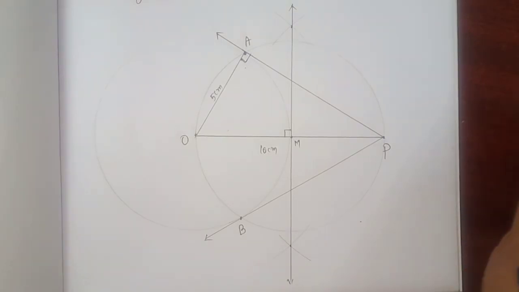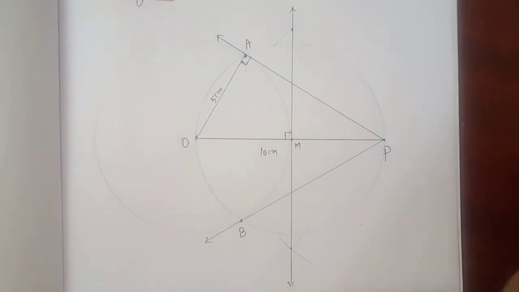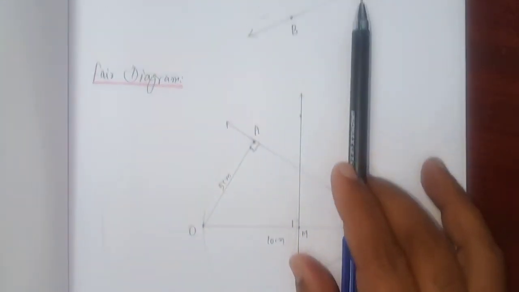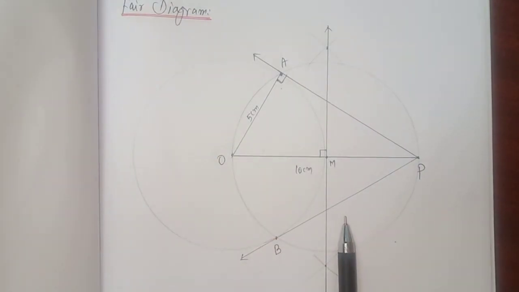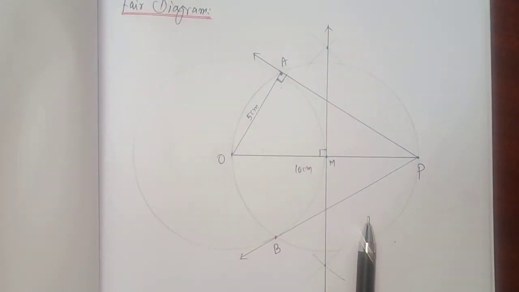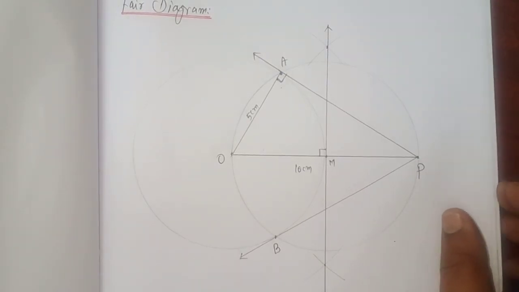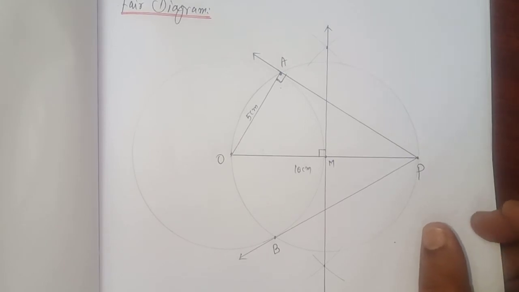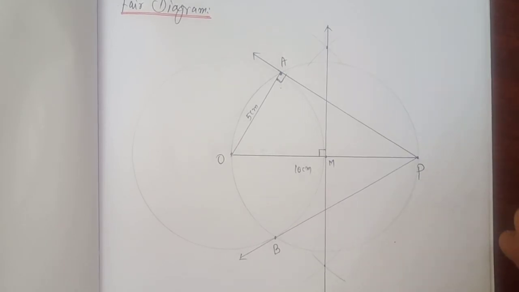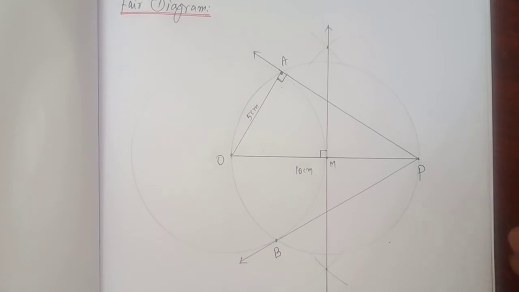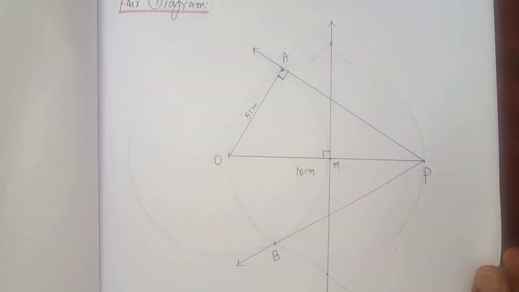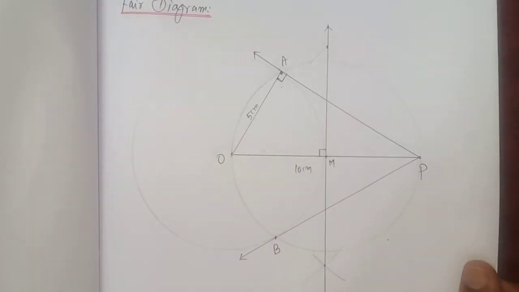This type of problem, 5 stages are to be made. First stage, that's a rough diagram. Rough diagram is over. The second one, fair diagram, that is also over. Next one, steps of construction. I'll be writing now. After that, stage number 4, you have to write the verification. In the verification part only, you will be finding the length of AP using the Pythagoras theorem. And the last part, the 5th stage, is the result. Now we can write the steps of construction.